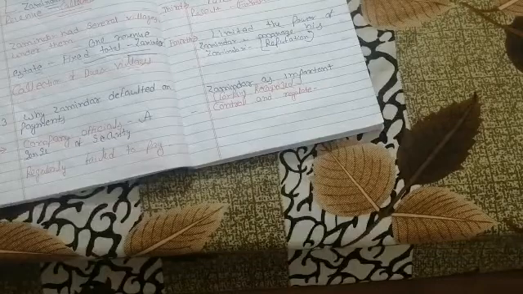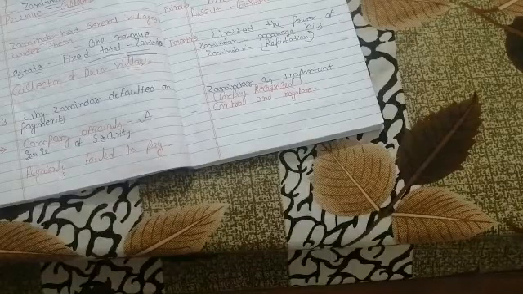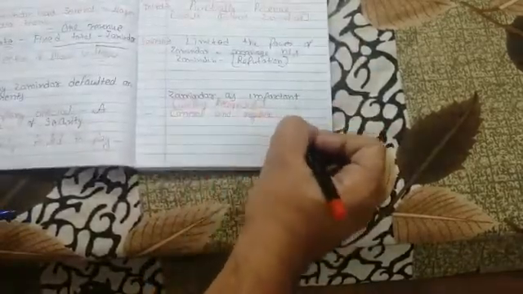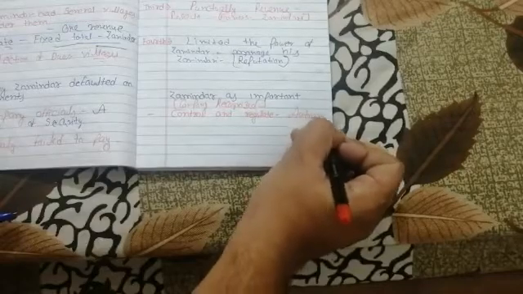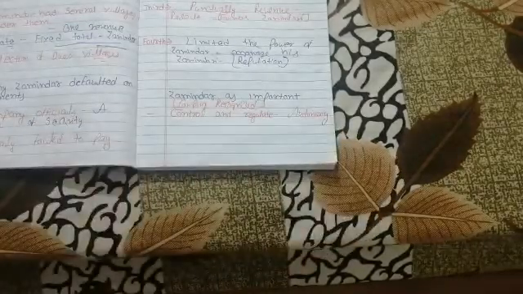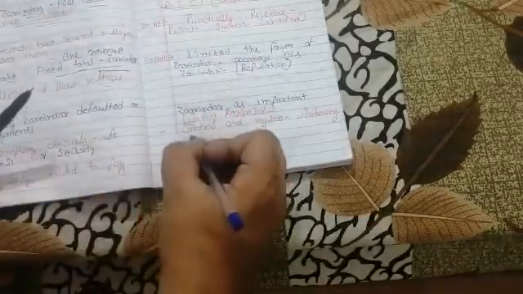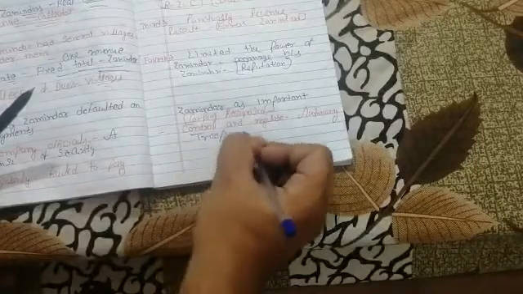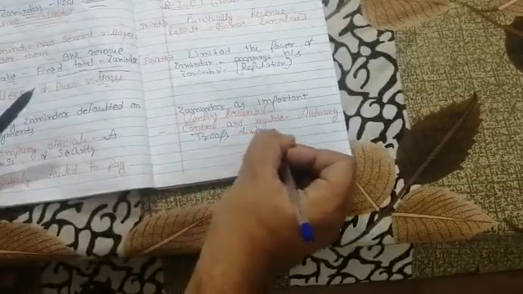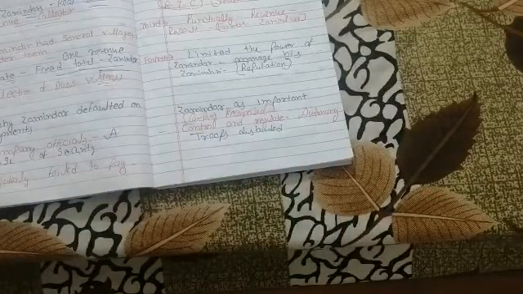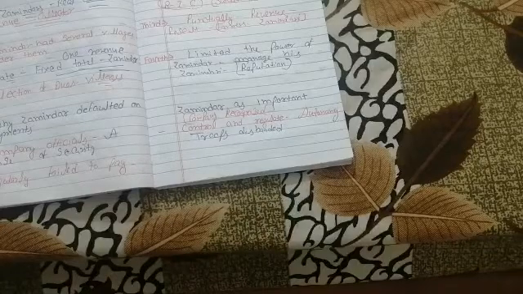But the company wanted to control and regulate them, subdue their authority and restrict their autonomy, control their powers. Zamindar troops were disbanded. Customs duty was abolished, and their courts were brought under the supervision of a collector appointed by the company.